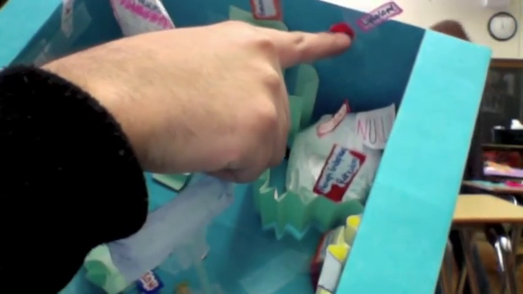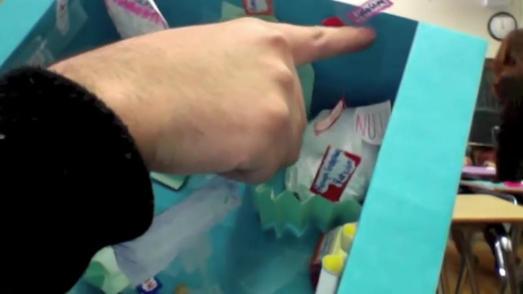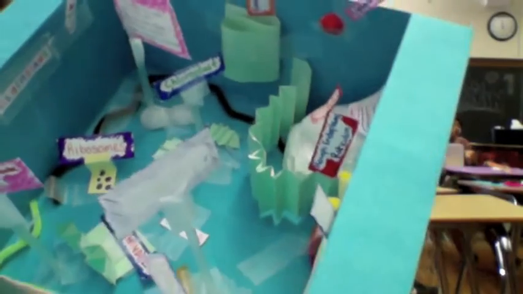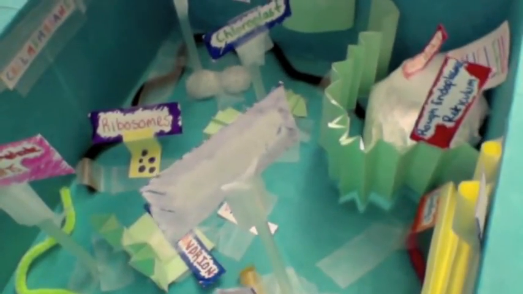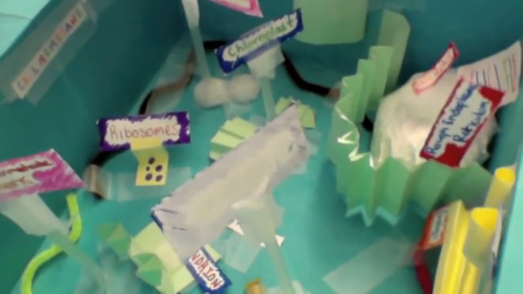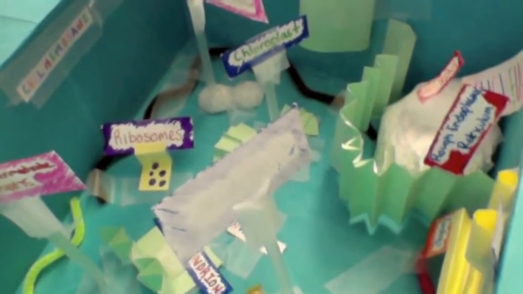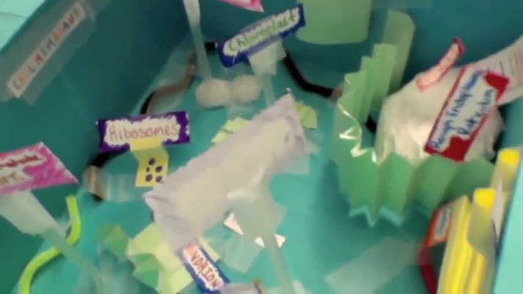This red thing right here is the lysosome. The lysosome contains hydrolytic enzymes necessary for intracellular digestion. They are common in animal cells but are rare in plant cells.